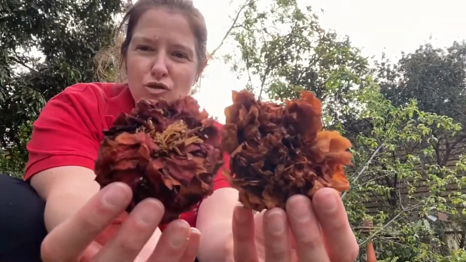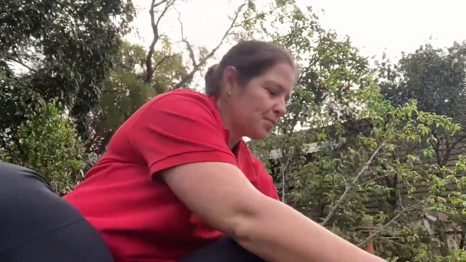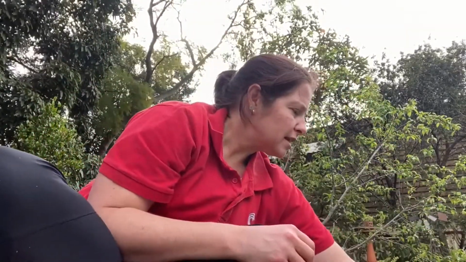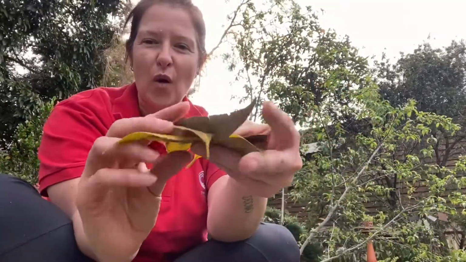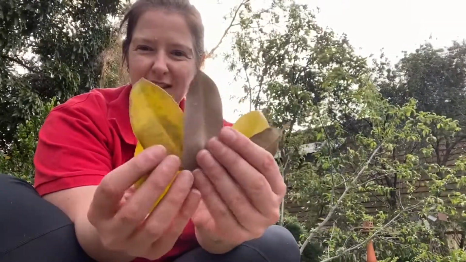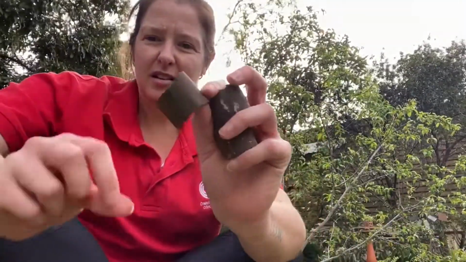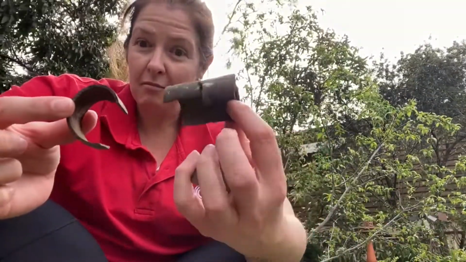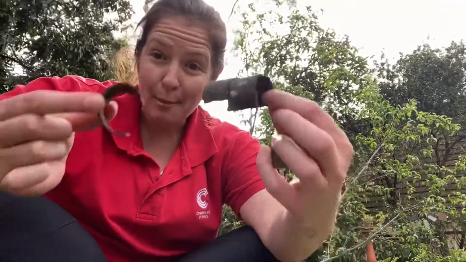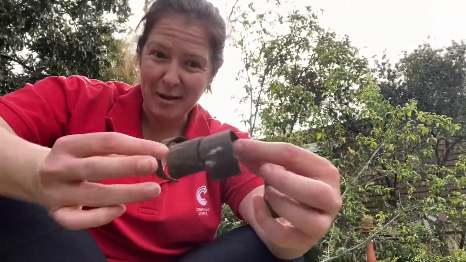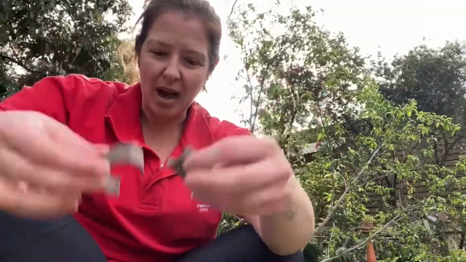These are some dried flowers that fell off a tree. I've got some of these. I've got some leaves of all different colours that have fallen off the trees as well. I've got some of this. This is bark. It's been so windy today that some bark has even fallen off the trees. Oh my goodness. I've got some bark.